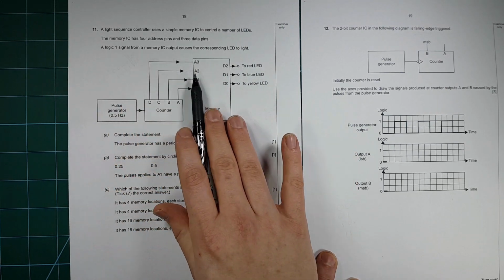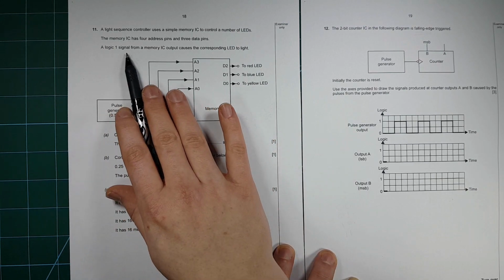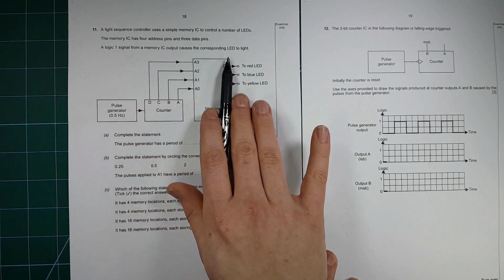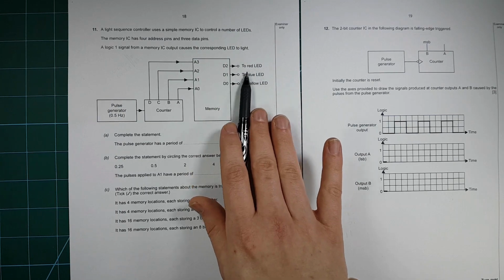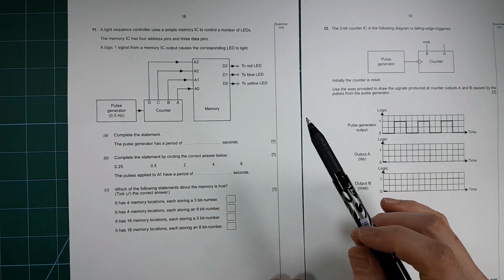Question 11. A light sequence controller uses a simple memory IC to control a number of LEDs. The memory IC has 4 addresses and 3 data pins. A logical 1 from the memory IC output causes the corresponding LED to light. Okay, most of that is irrelevant to the actual question.